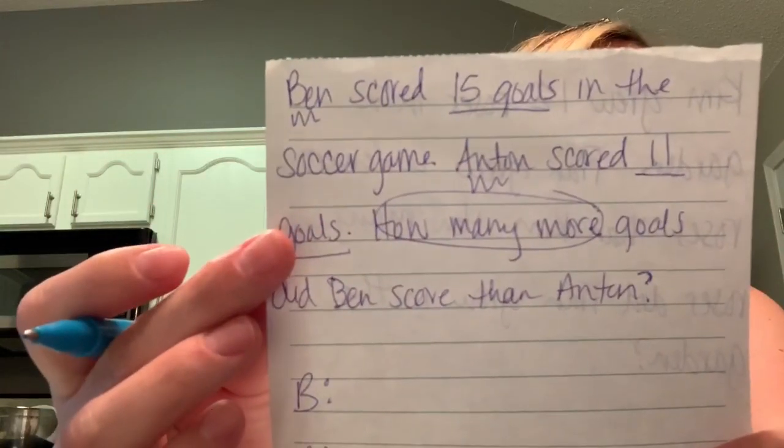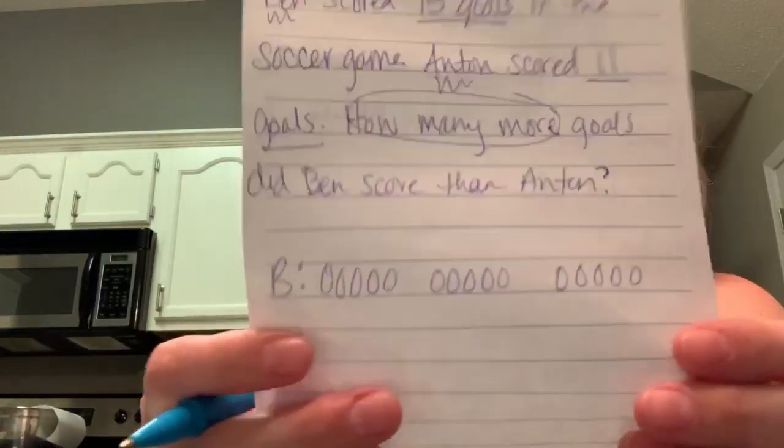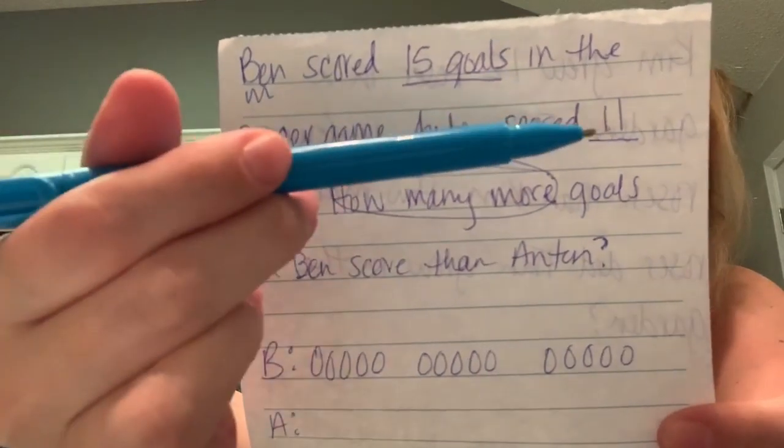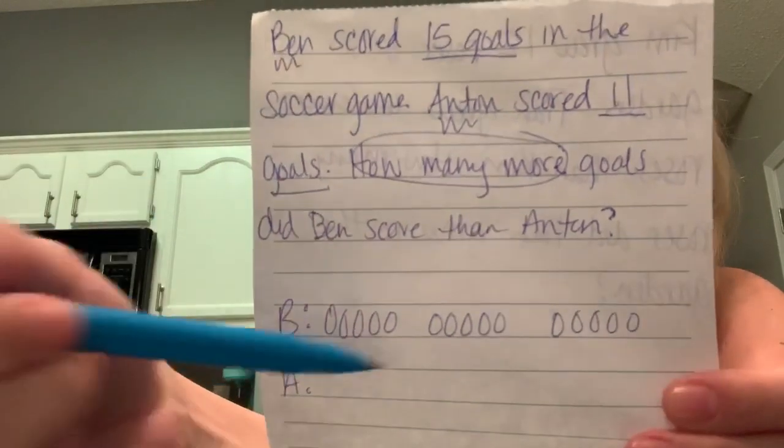So let's do our B and our A for Ben and Anton. All right, Ben, what am I drawing for Ben? Ben, 15. We already know it. 1, 2, 3, 4, 5, 6, 7, 8, 9, 10, 11, 12, 13, 14, 15. Got him in my groups of 5. All right, what about Anton? Anton, 11 goals. It tells us, so let's draw 11. Match them up. 1, 2, 3, 4, 5, 6, 7, 8, 9, 10, 11.